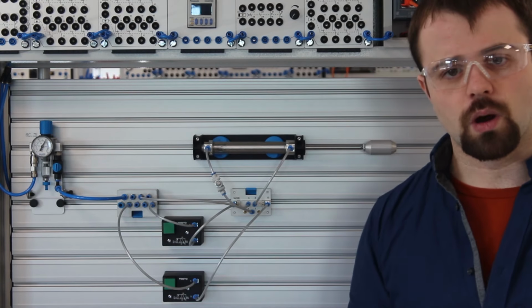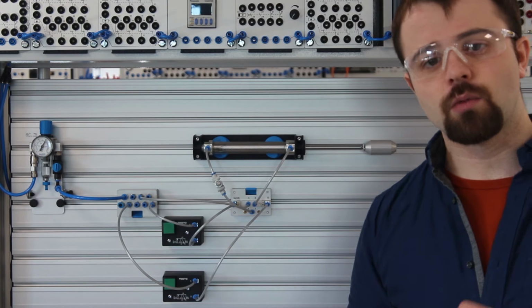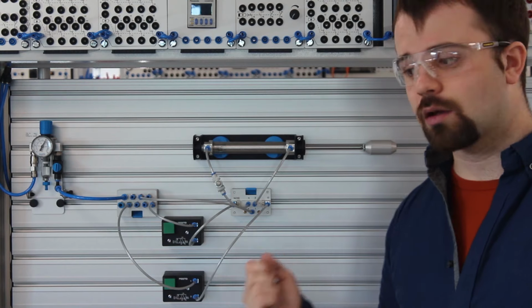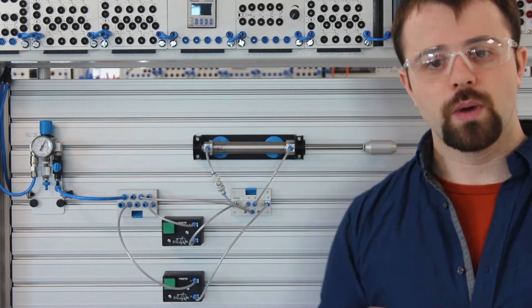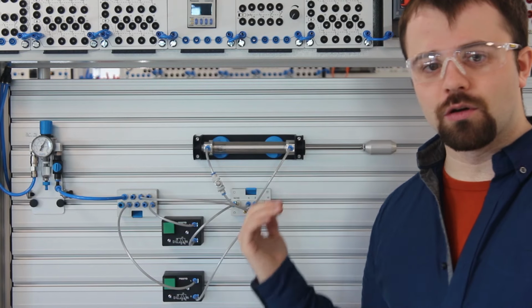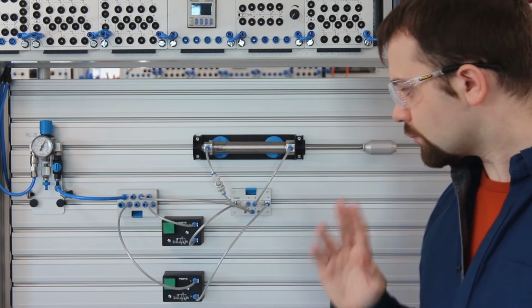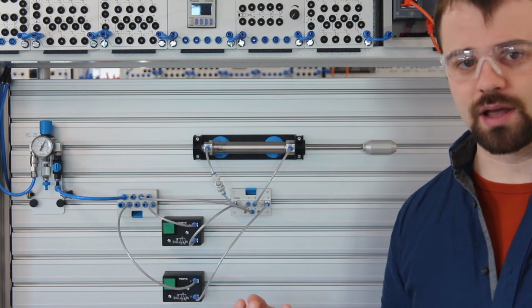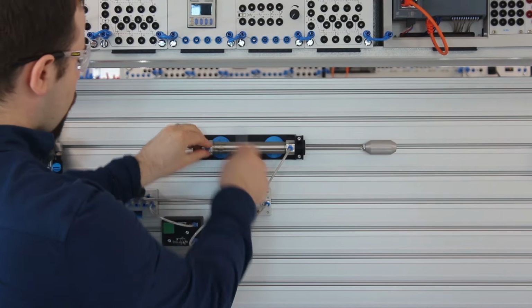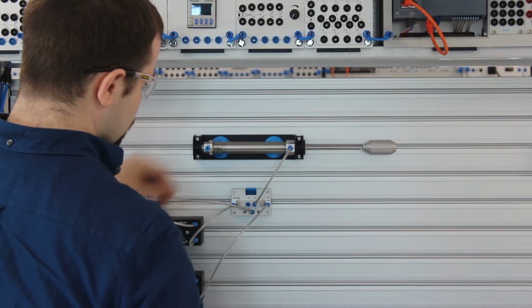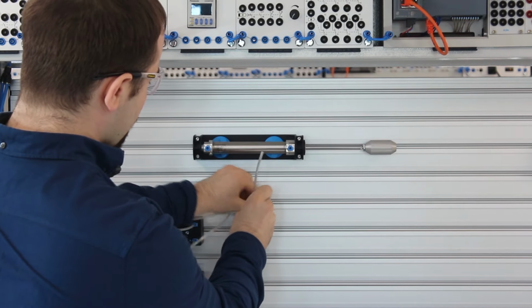So to solve that, what we do is, instead of restricting going into the cylinder, a process that is called starving, we're going to restrict coming out of the cylinder instead. Let's change the circuit over and see how that works. So, air off. I'm going to swap this pipe out and this pipe over.